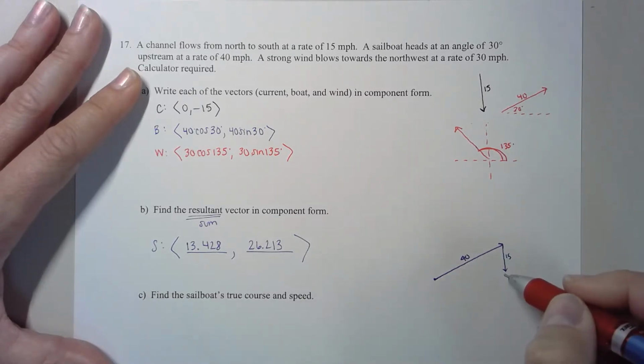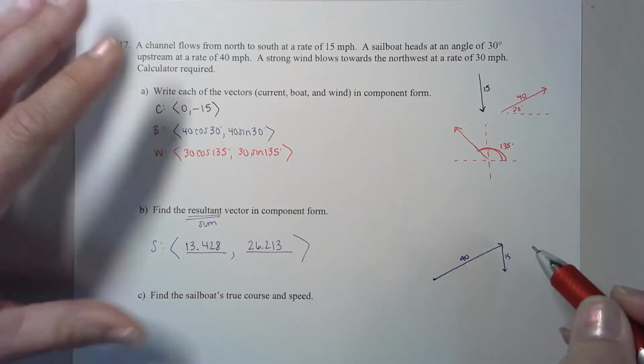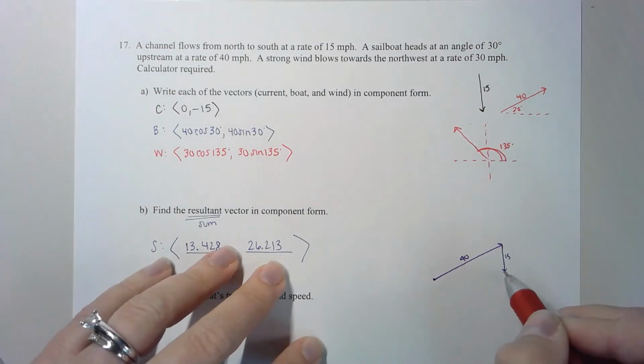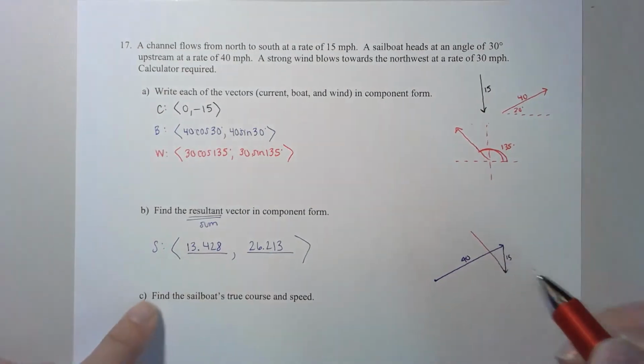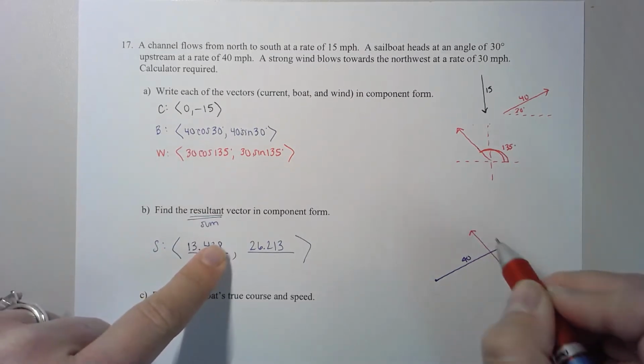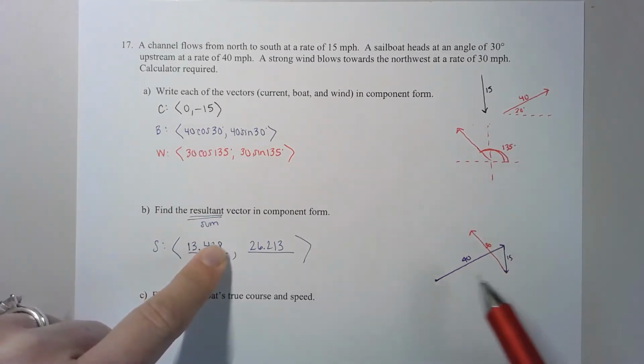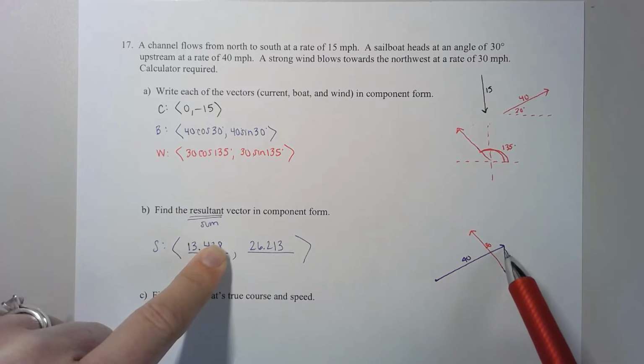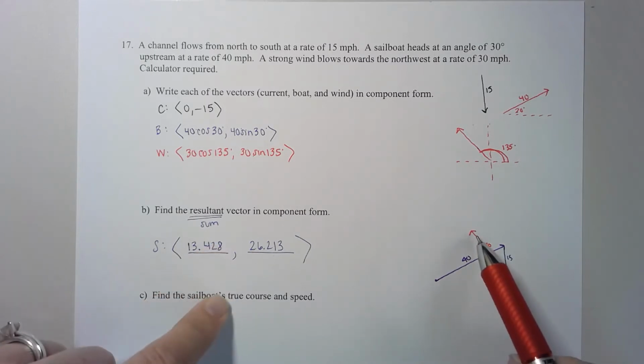And then we've got the wind blowing back this way at 30 miles per hour. So this red one has a length of 30. So we're going up and to the right, straight down, and then up and to the left.